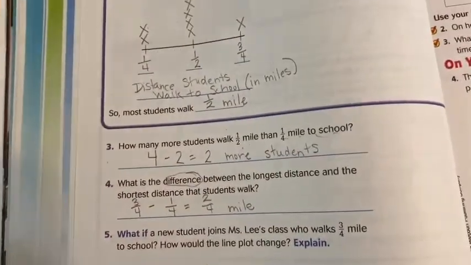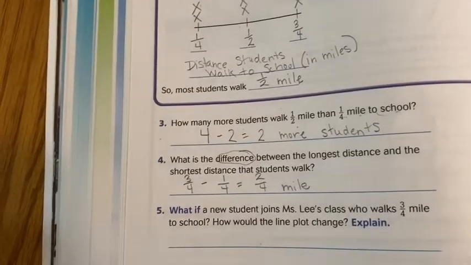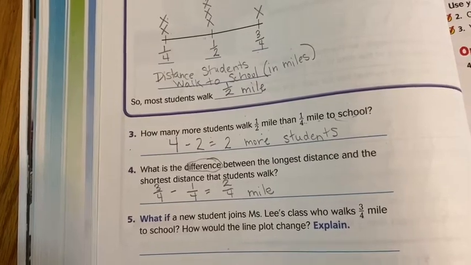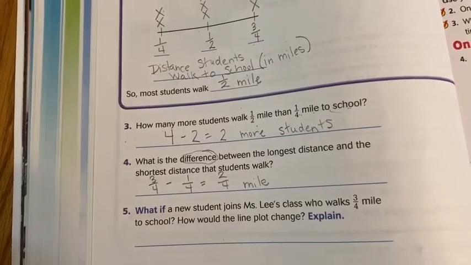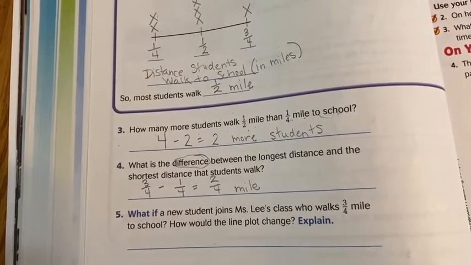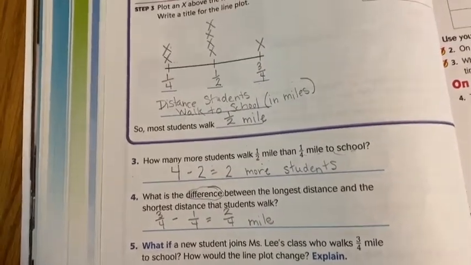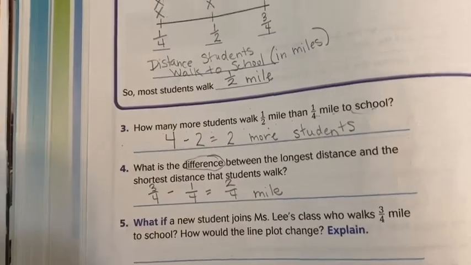Number 5. What if a new student joins Miss Lee's class who walks 3/4 miles to school? How would the line plot change? Well, there would be an extra X on 3/4.